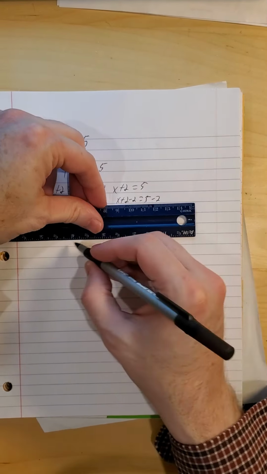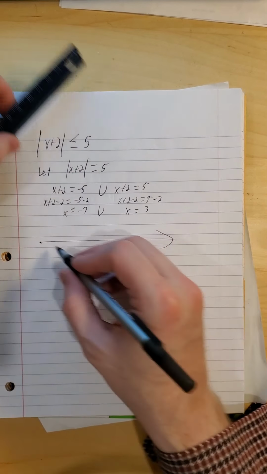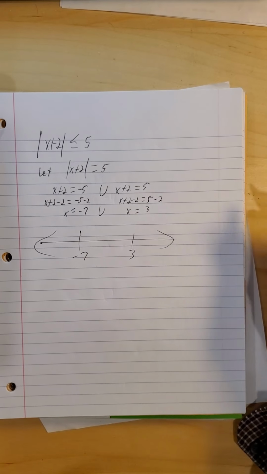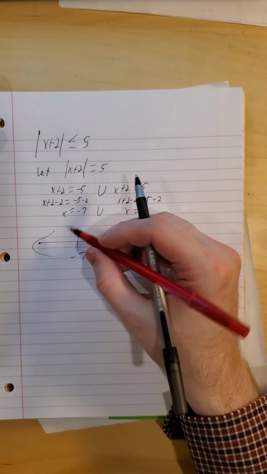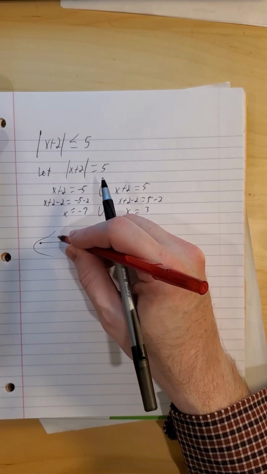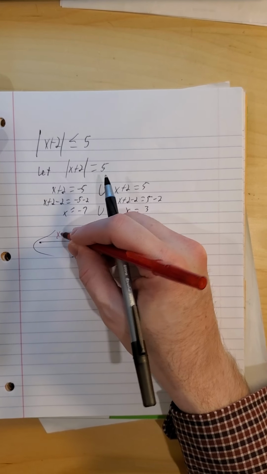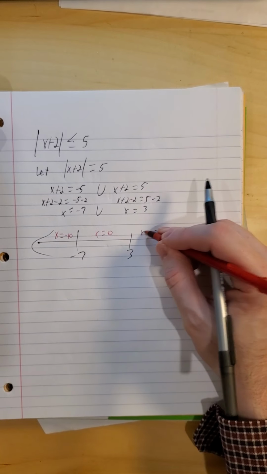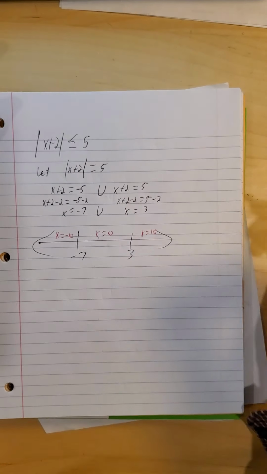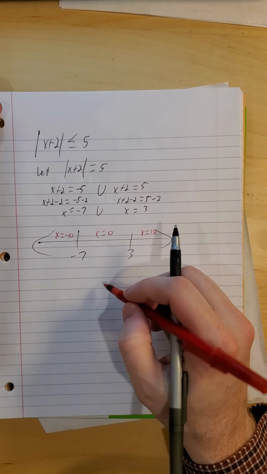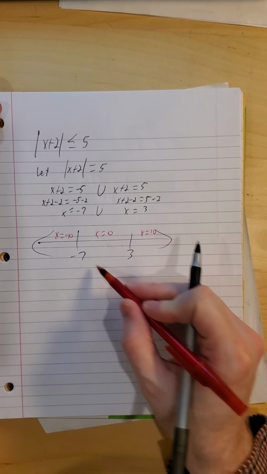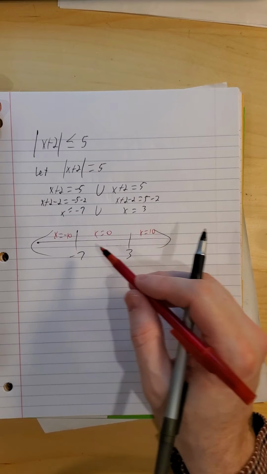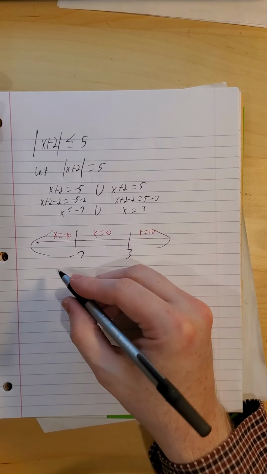So again, the idea is whatever solutions we come up with, those are the cuts that we're going to make in the real number line. And then we need one sort of test point per section. So maybe a -10, a 0, and 10. So could you have picked -8, +1, and 4? Absolutely, as long as it's 1 in each section.